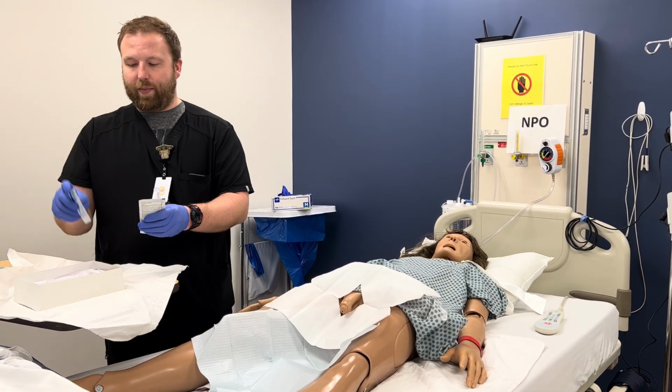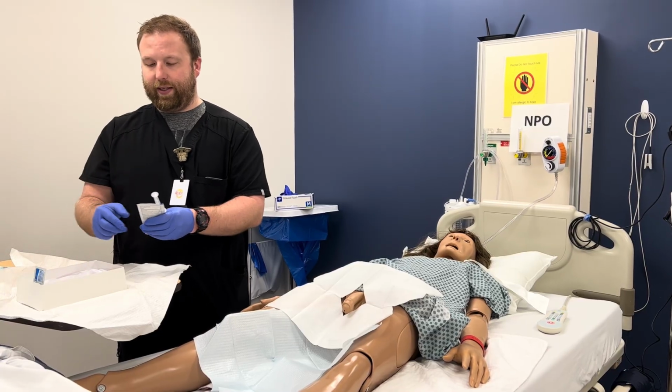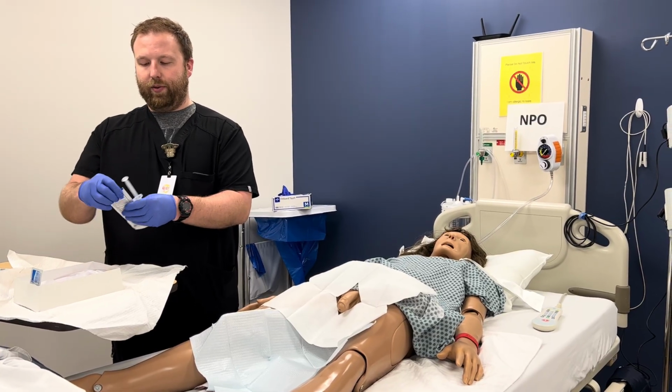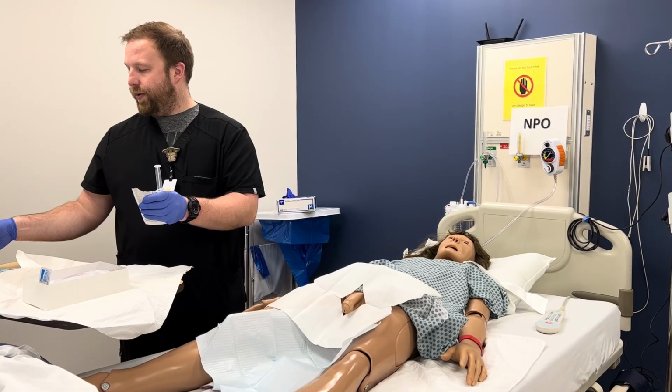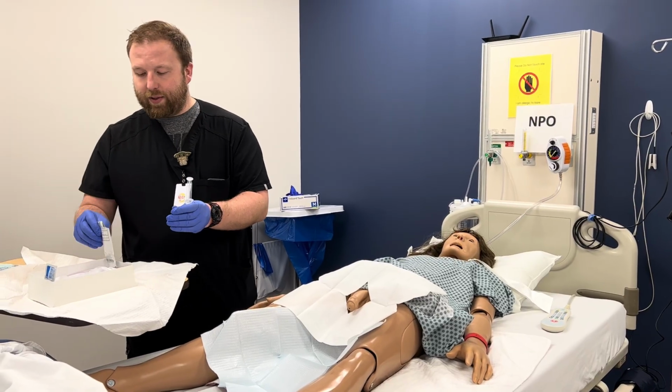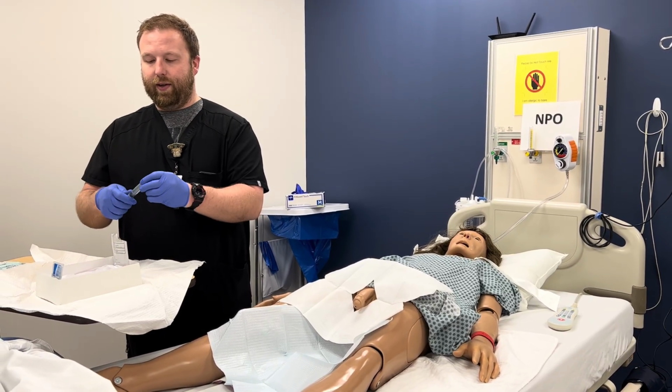I want to open up my lubricating pack. I would put it down here. I'm going to open up my alcohol swabs, place it at the bottom here.